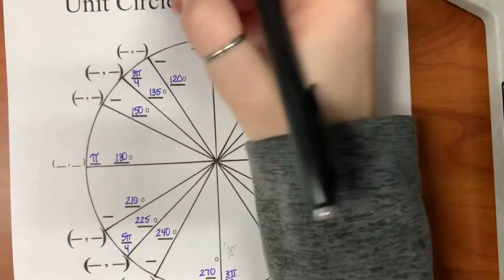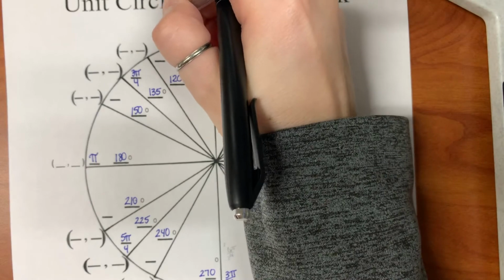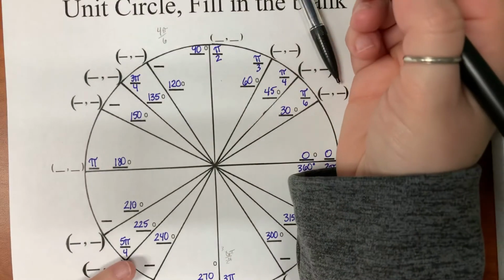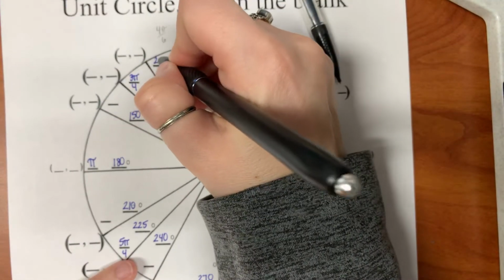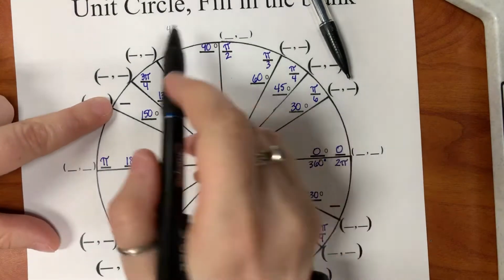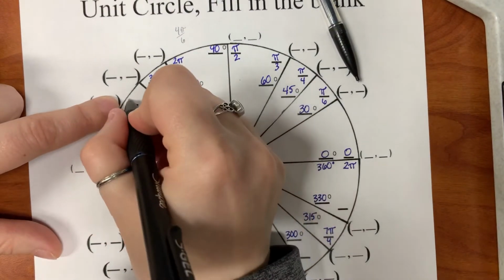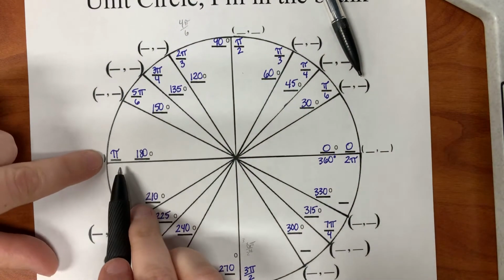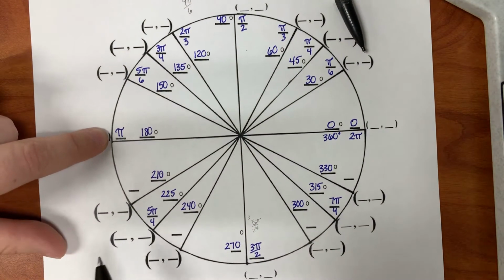I can write this out as 4 pi over 6, which is the same thing as 2 pi over 3. Then the next one would be 5/6. This one would be 6 over 6, which is just pi. Again, we already wrote that.